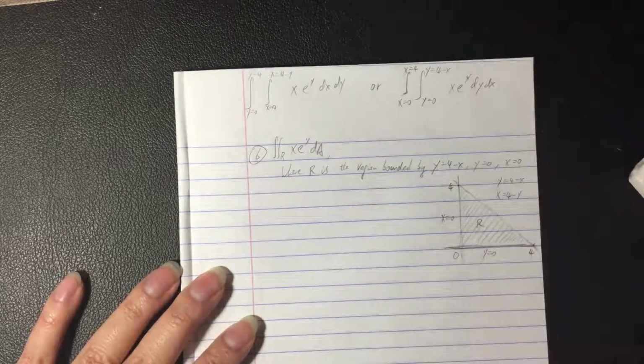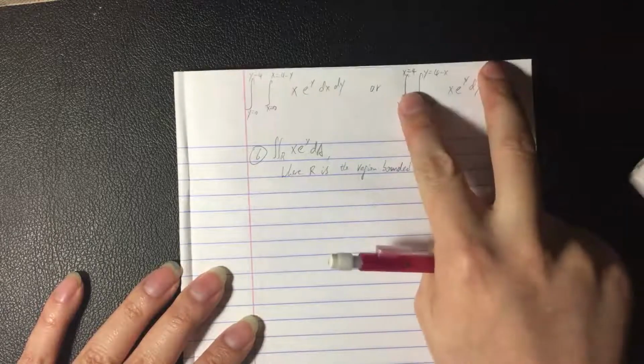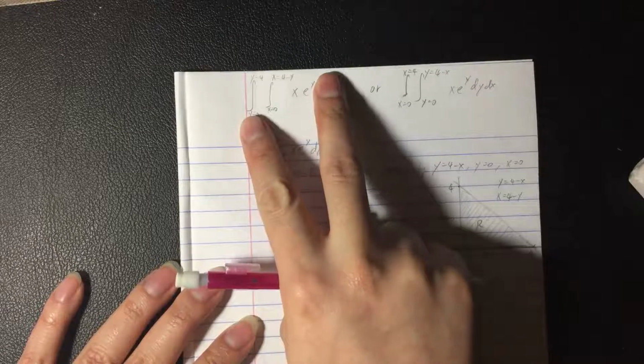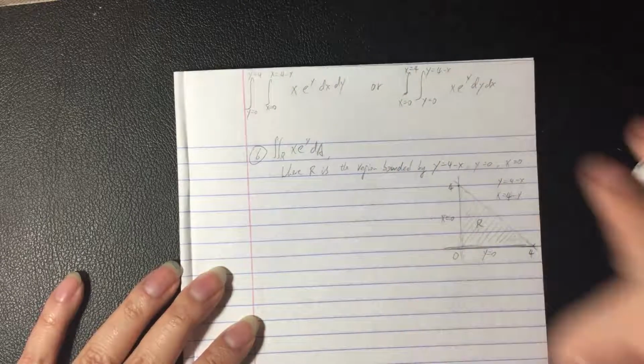Now, either way will give you the same answer. Let me solve this one. You verify the other one by yourself. Answer must be the same.